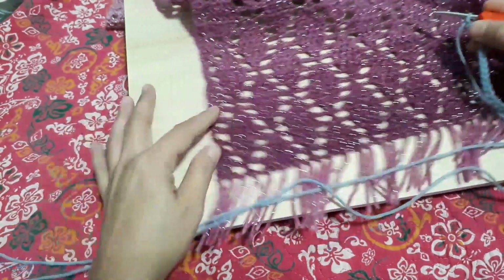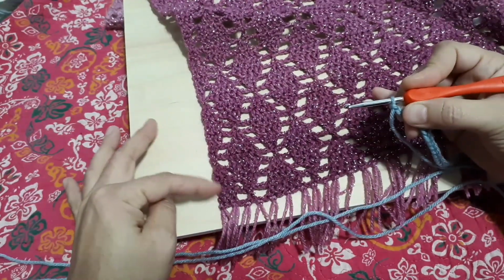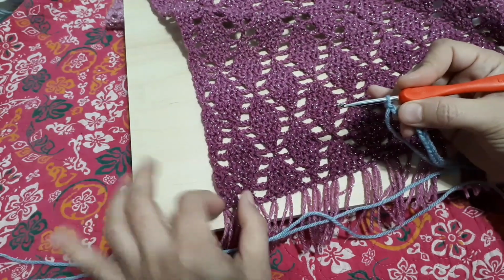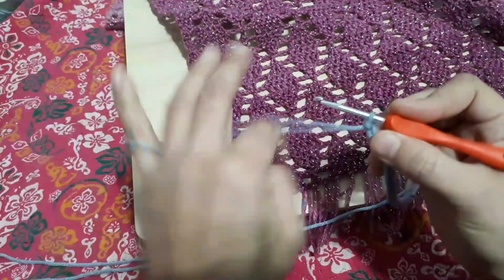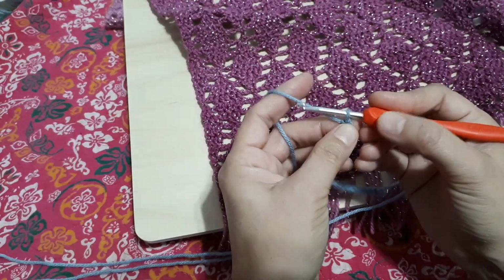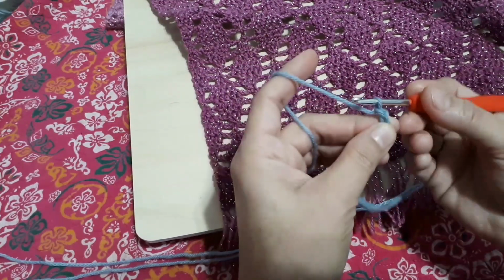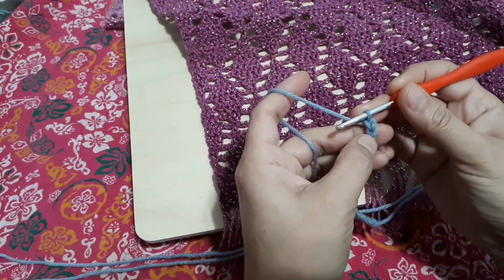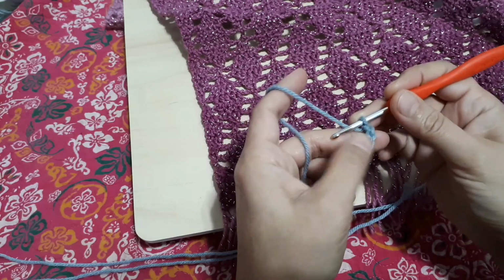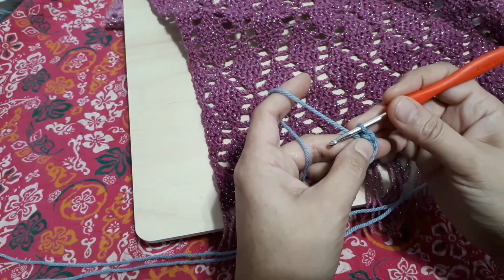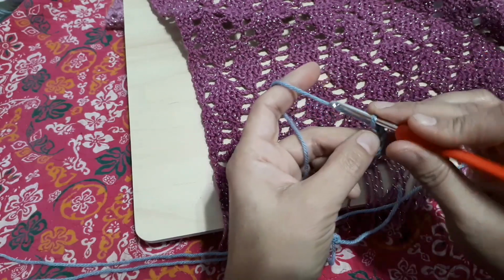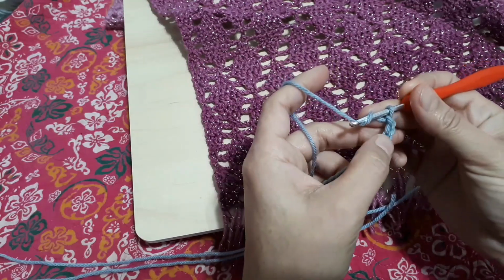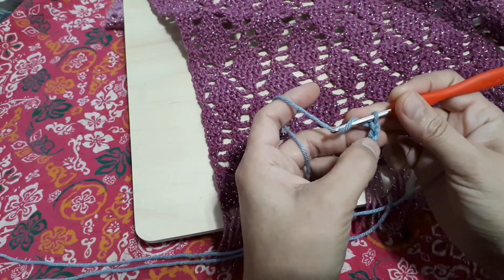Now here you see on the edge we have these 3 stitches. So how we start is, we have already taken 21 and then we chain one more. So the last 2 chains count as one double crochet, and 2 chain is counted as one double crochet throughout the pattern. So now we make one double crochet in the 3rd chain.